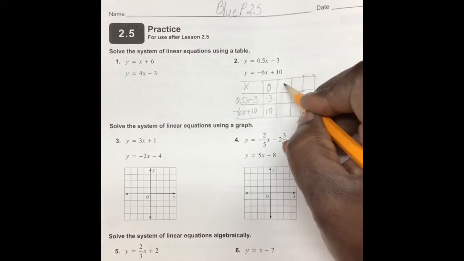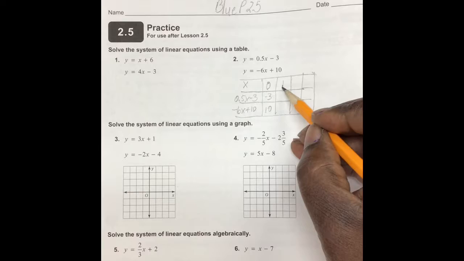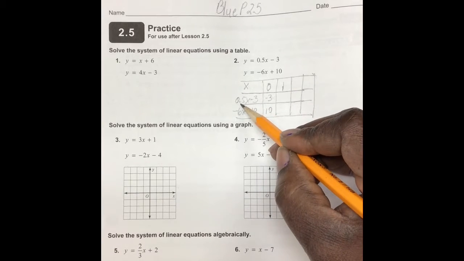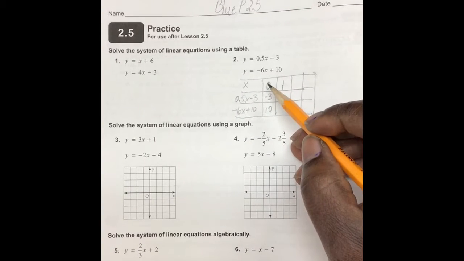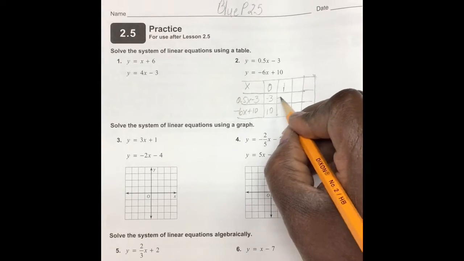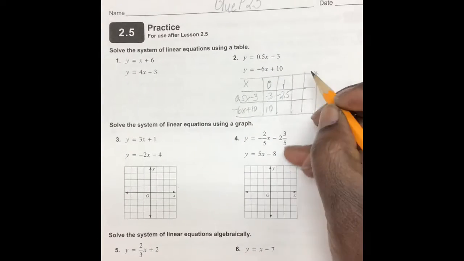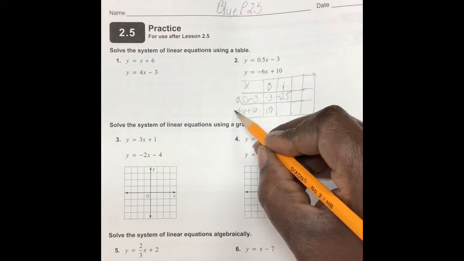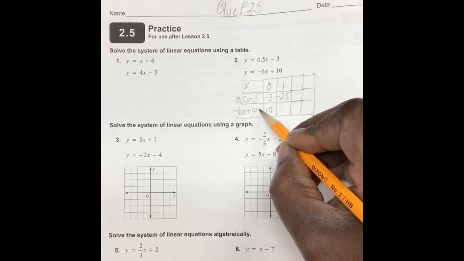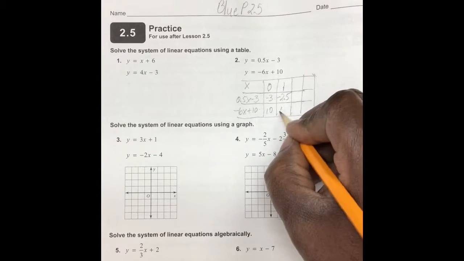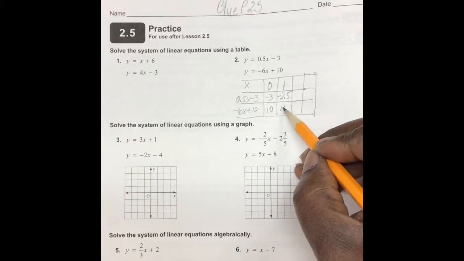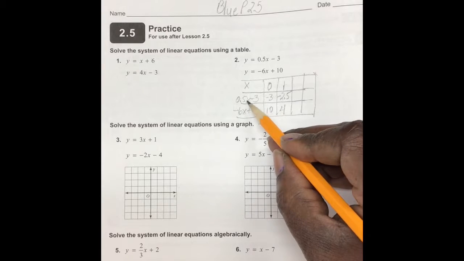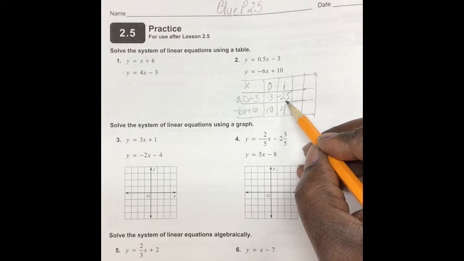If we place a 1 here, then 1 times 0.5 minus 3 would give us a -2.5. Okay? If we put a 1 here, then a -6 plus 10 would give us a 4. So we're getting there, all right? The only problem is here we're only moving by a half of a step. All right, so let's move a little higher.